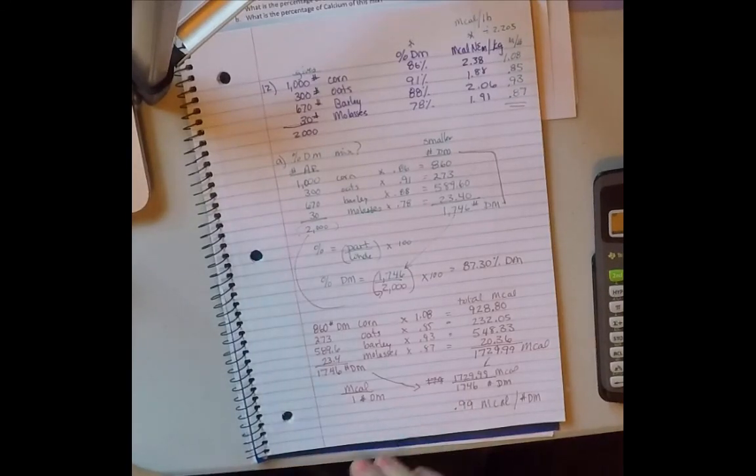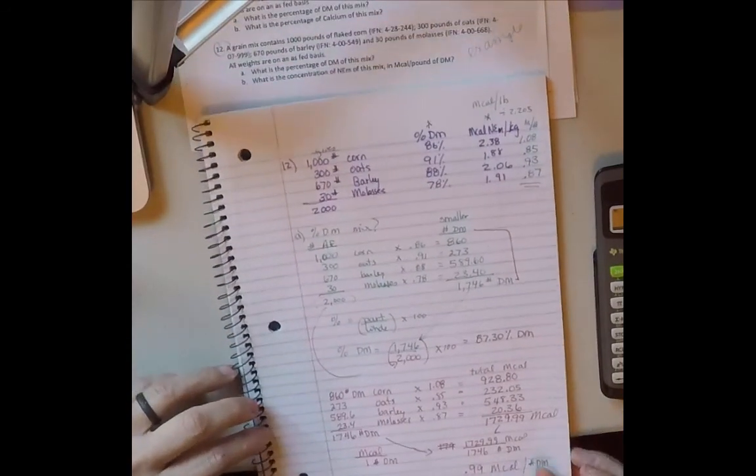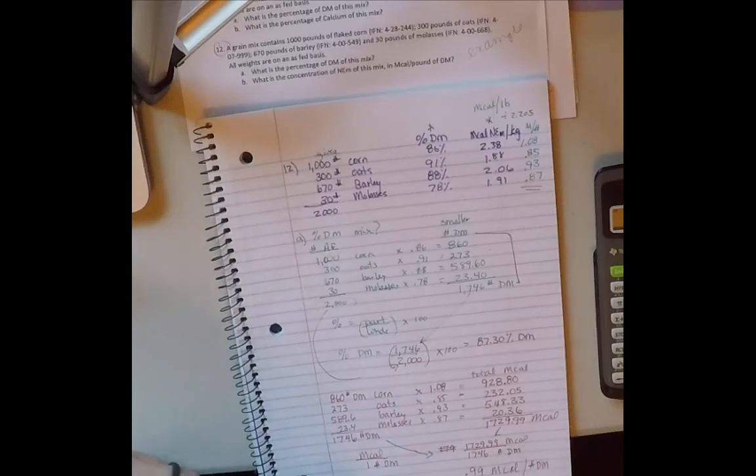So there are 2 other nutrient contents to estimate. I'm going to go ahead and let you guys figure out those 2 problems, number 10 and 11.